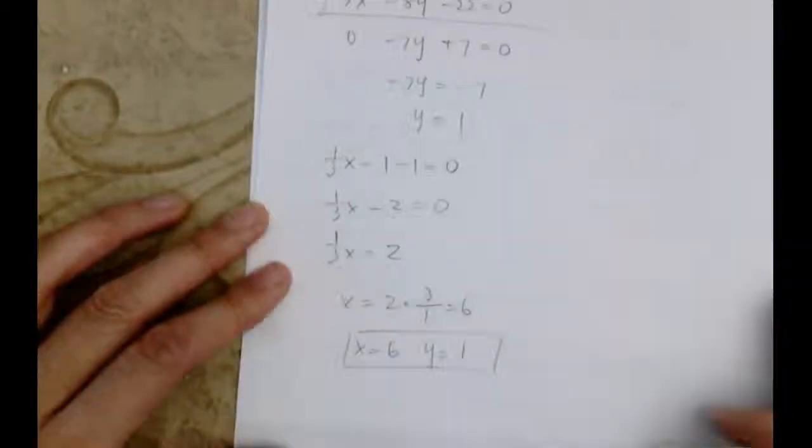And let's check the answer. And it's 6 and 1.